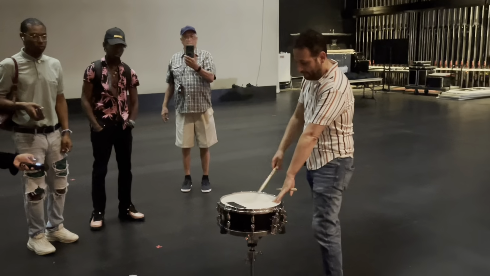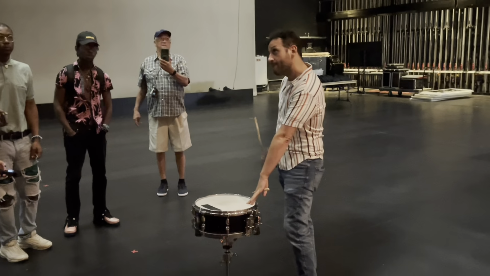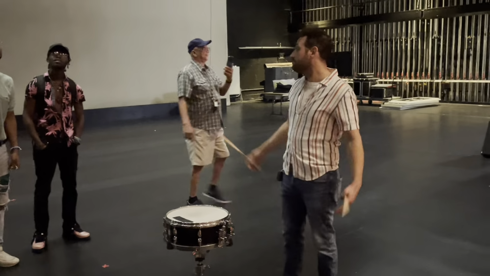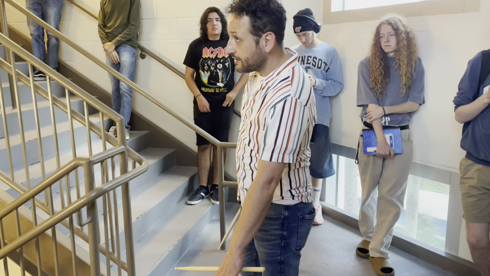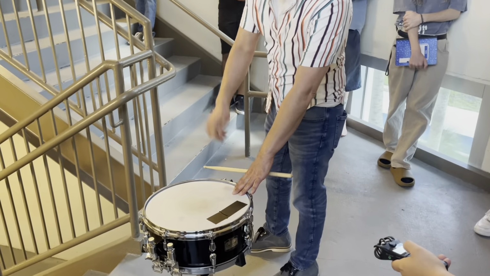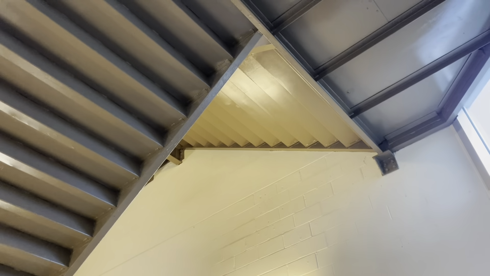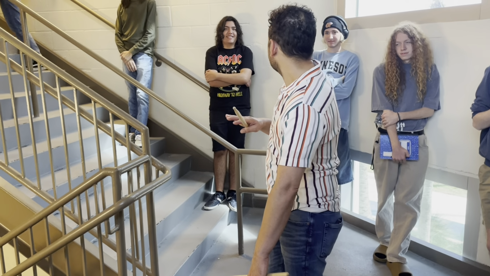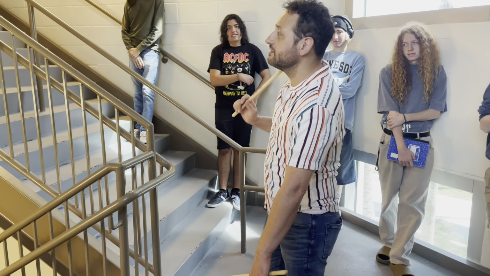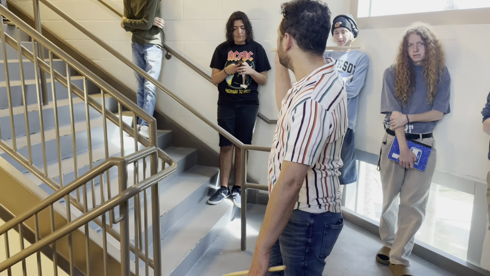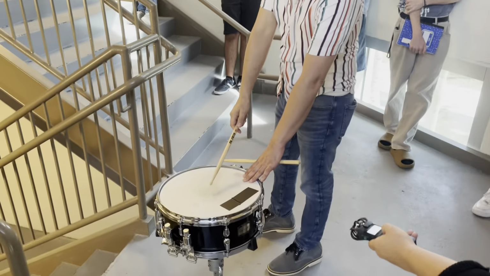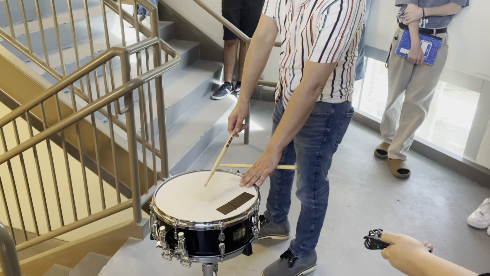Davidson Theater. Sounds bigger. South staircase. Let's do one more. Just try, if we stay as quiet as possible, to listen to how long before you can't hear it at all anymore. South staircase.